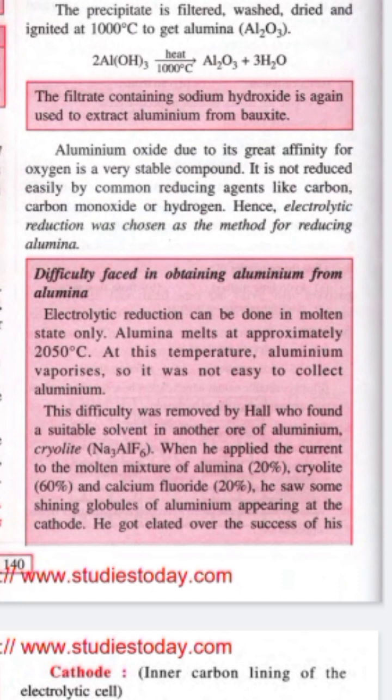So what happened? This person called Hall, since he knew that to extract aluminium from alumina, it would be a very difficult process, because if you are melting it, aluminium will vaporize. We will not be left with anything. So what did he do? Instead of using alumina only, he used a molten mixture of alumina, cryolite and calcium fluoride. He used 3 components together to form the electrolytic mixture.